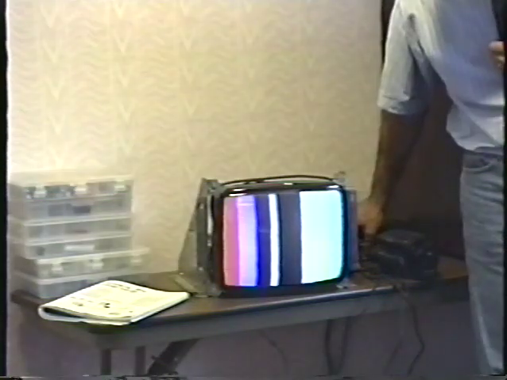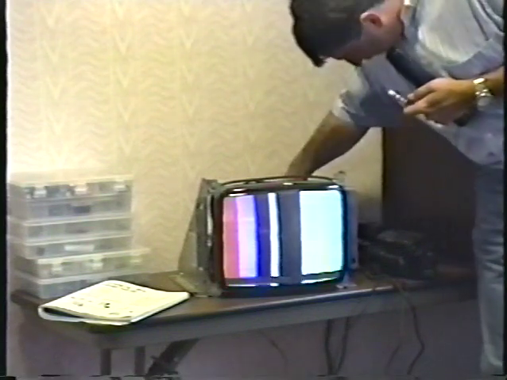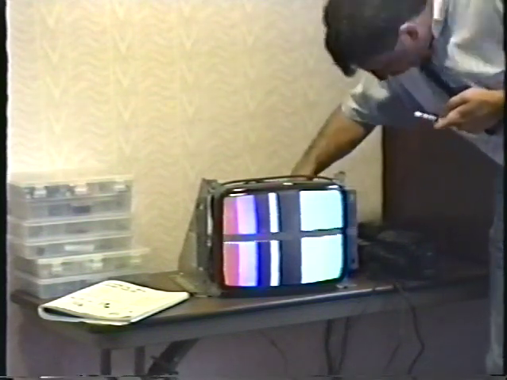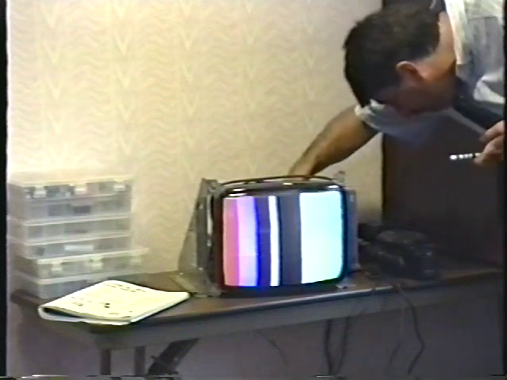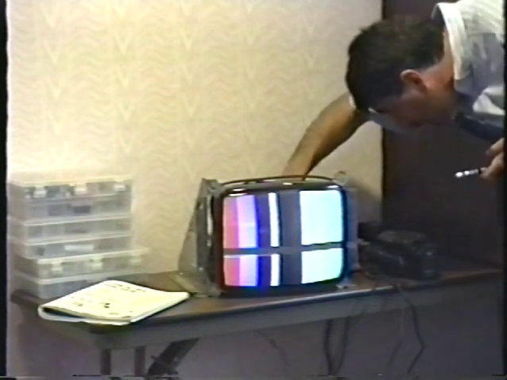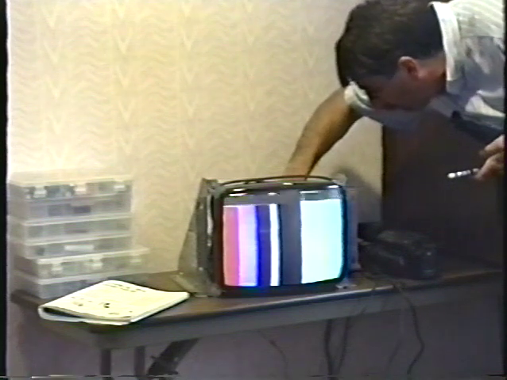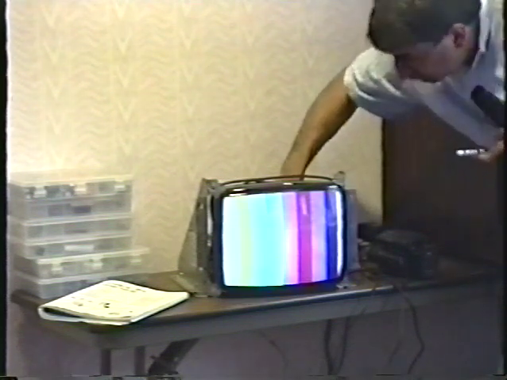Okay, so this is obviously an unstable picture. This is what happens when you lose sync. I simply disconnected the sync wire. I'm going to plug it back in, and you'll see it'll just snap right in place, hopefully, if I don't kill myself trying to plug in something with the power on, which is something you should never do. There we go. All right.